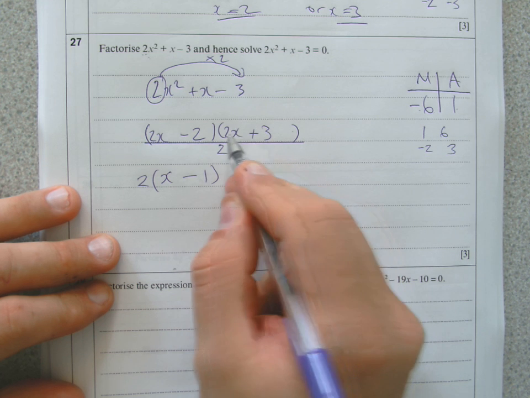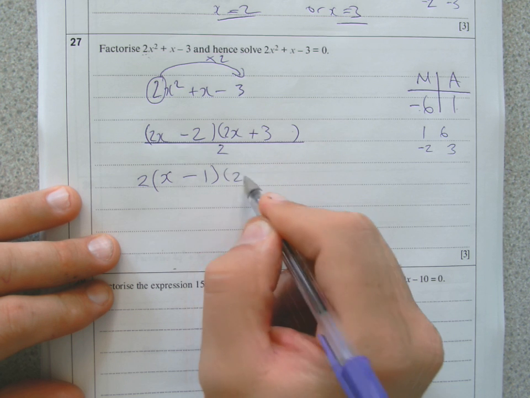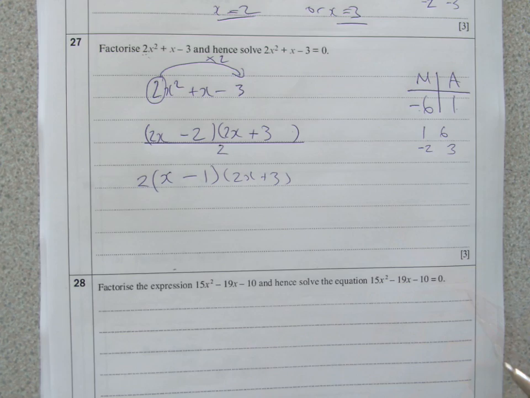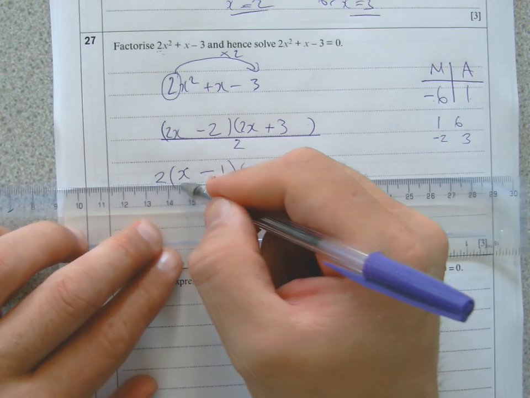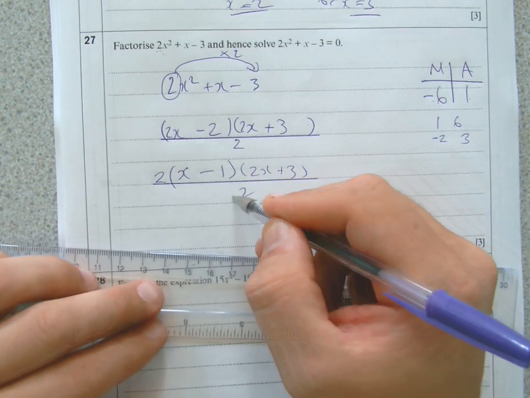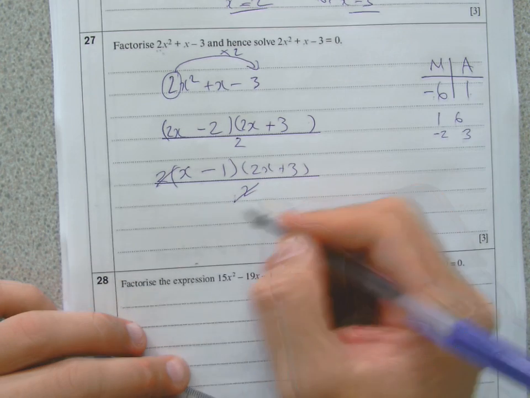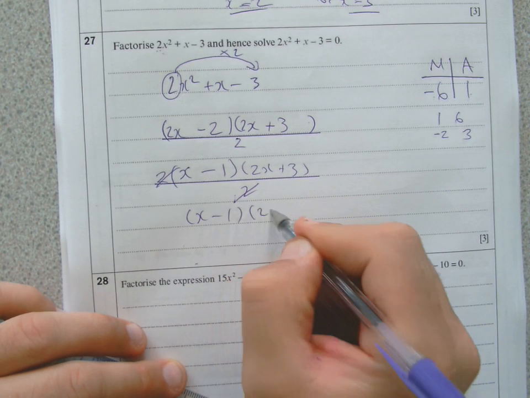Second bracket, ask yourself any factors there, and there aren't. So we just leave that as it is. But what you find is, once you've done the factorization properly at the top, they'll cancel. That 2 will cancel with this. So you're left with then this, x minus 1, 2x plus 3.